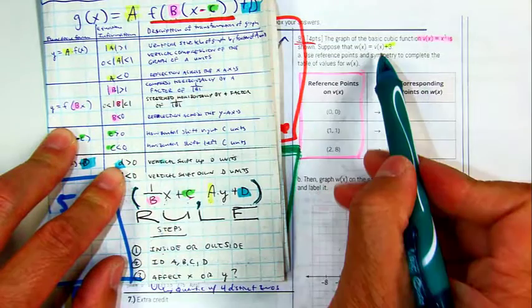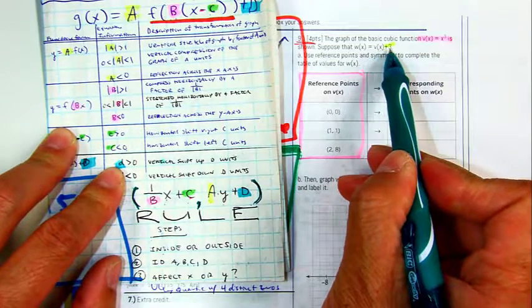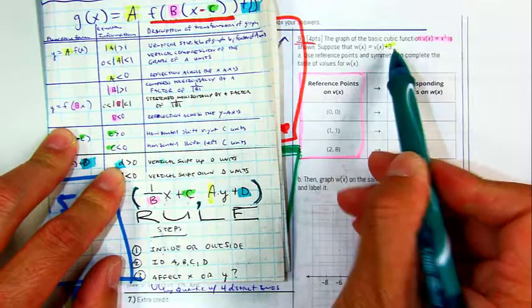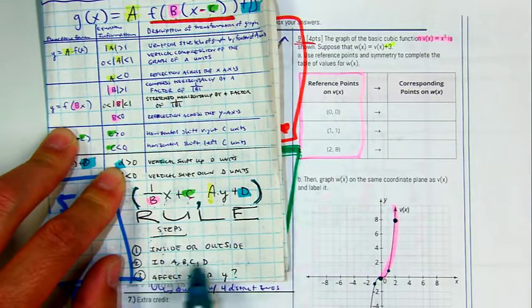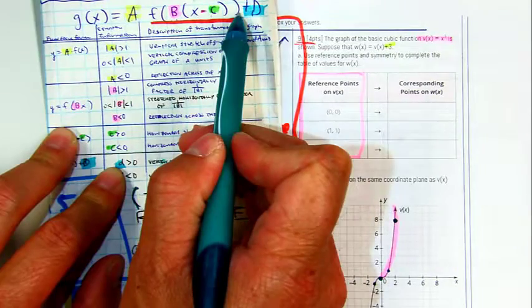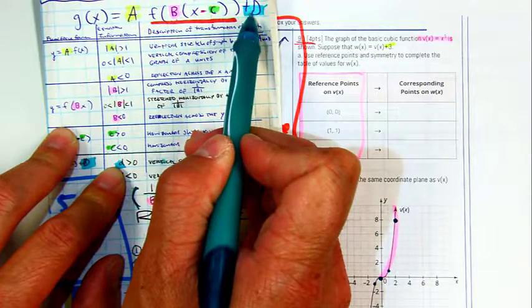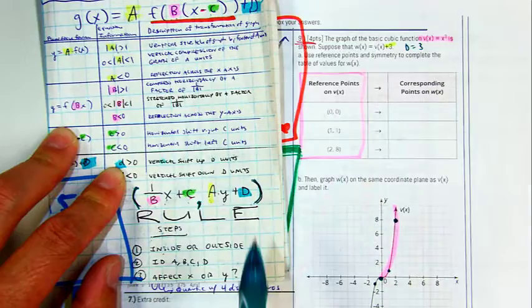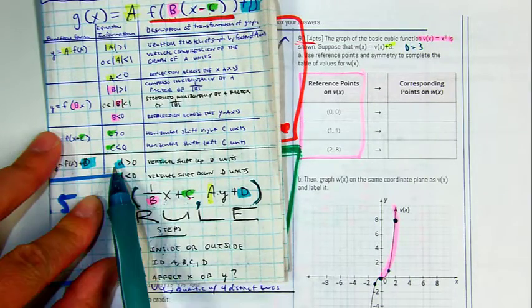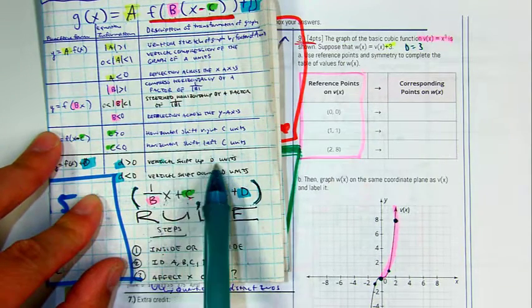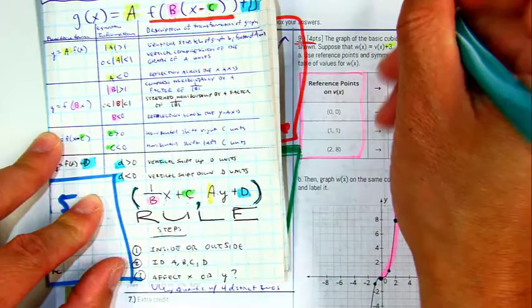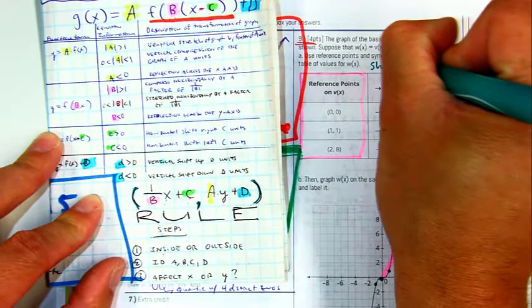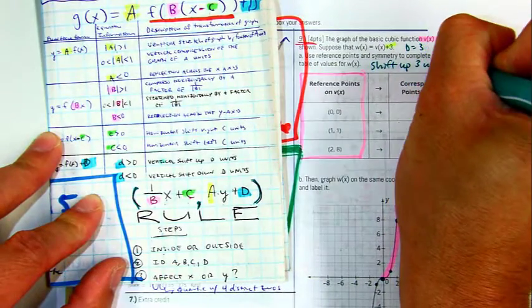It's on the outside of the parentheses here. So is it an A, B, C, or D? Well, it's to the outside of the parentheses to the right, so it's a D value. My D value is equal to 3. If D is greater than 0, it's a vertical shift up. So basically this is going to be shifted up 3 units.